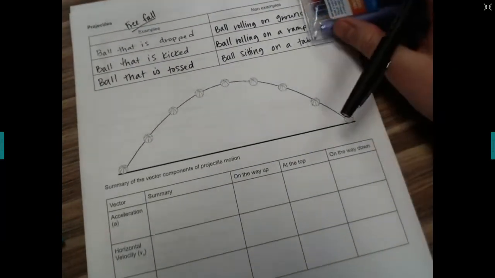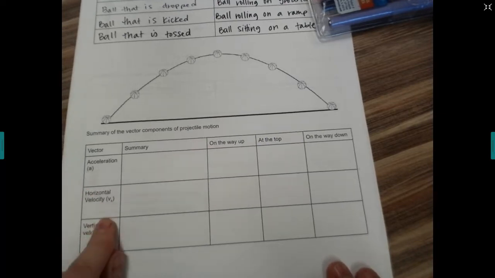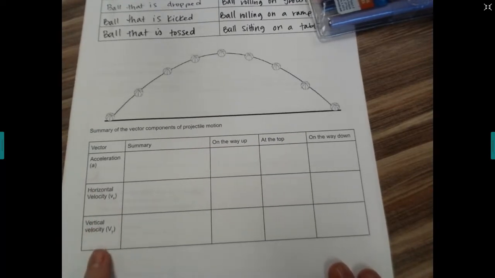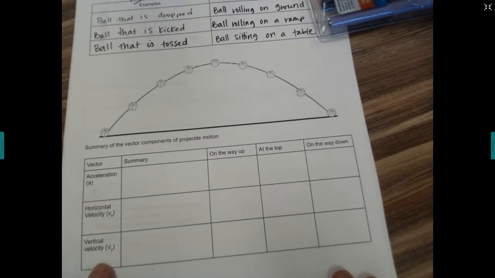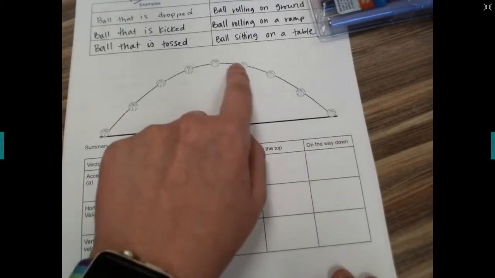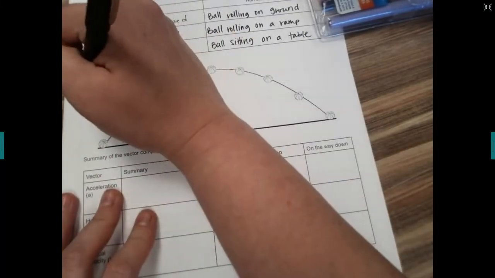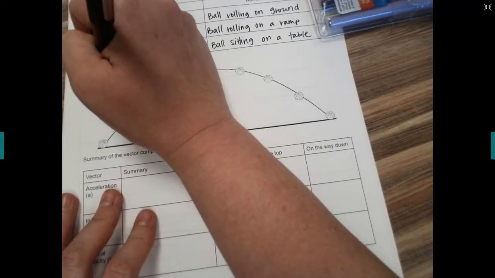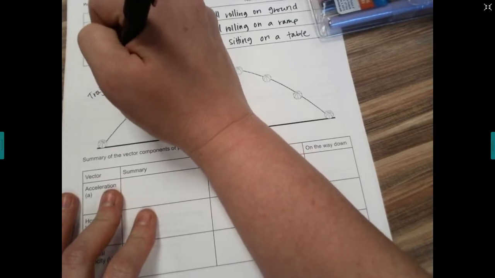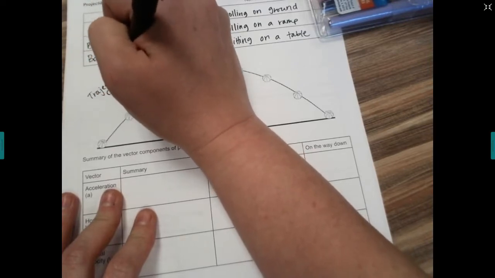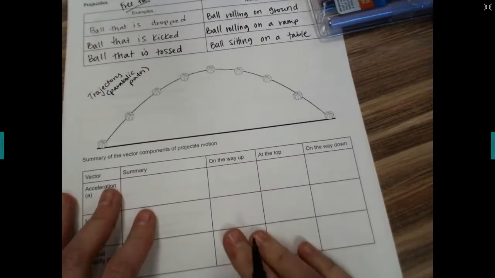Okay, now we're going to summarize some of the major ideas that we have talked about with projectile motion. We're going to talk about acceleration, horizontal velocity, and vertical velocity. This image that you see here shows the trajectory of a projectile, okay? And you'll notice the shape that it takes here, we call that a parabola or a parabolic path.